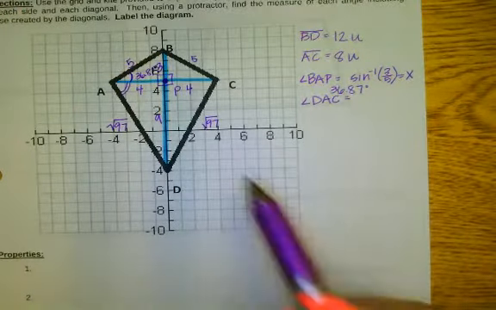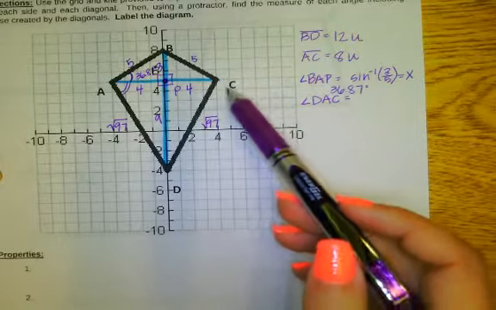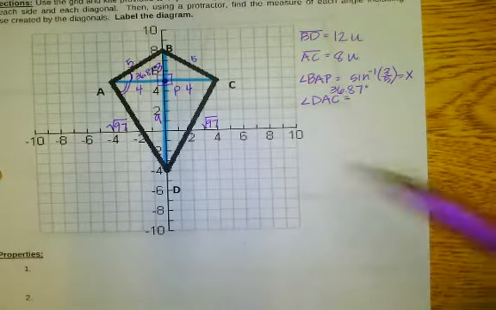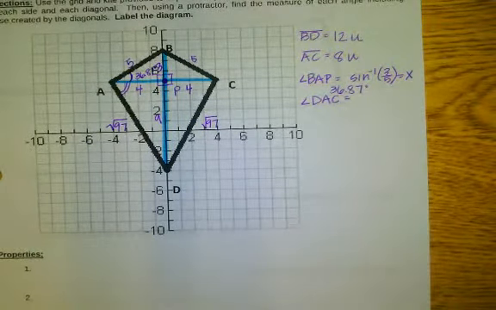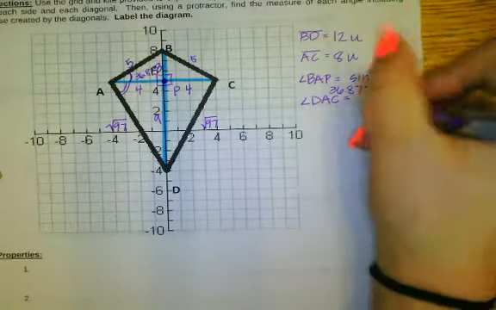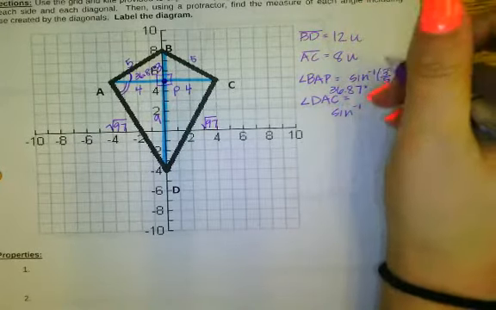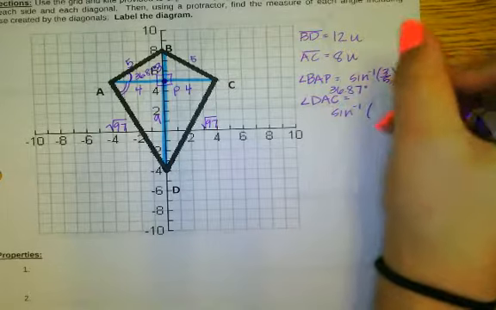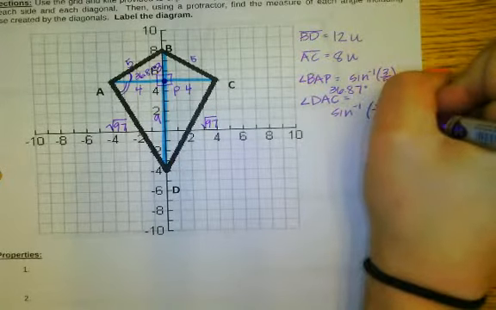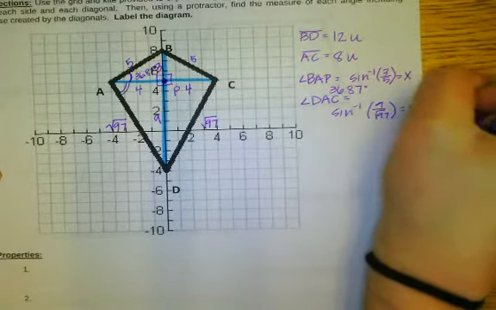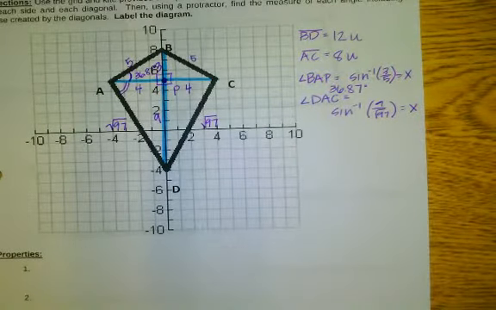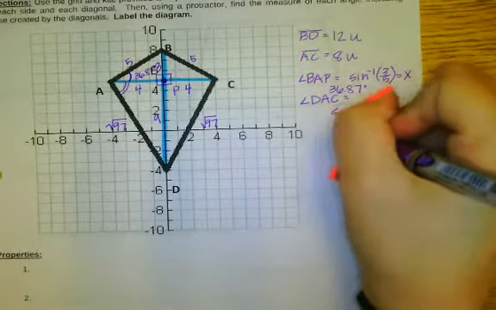Now somebody tell me the measure of CAD or PAD. What do you get? 66.04.